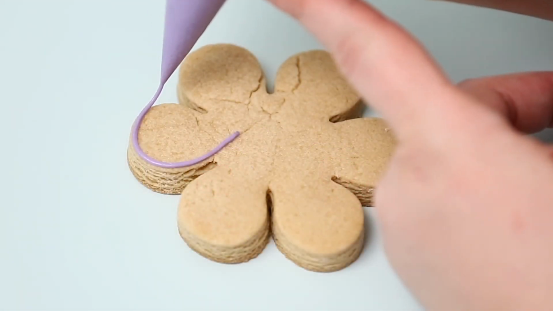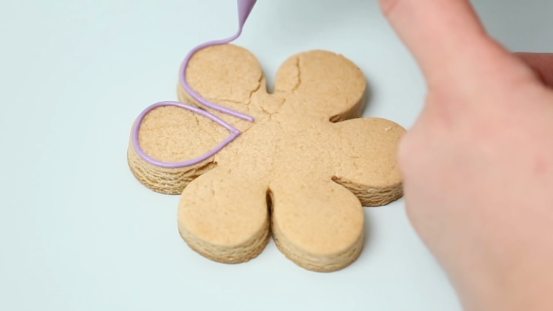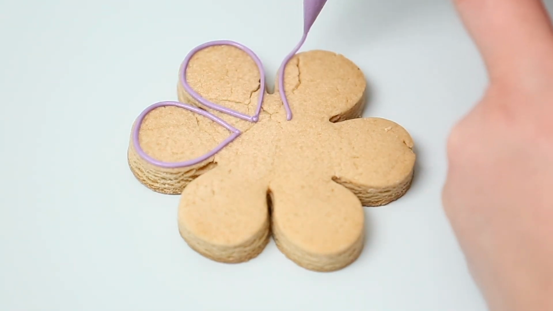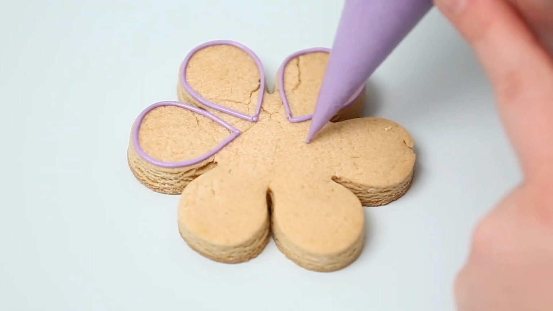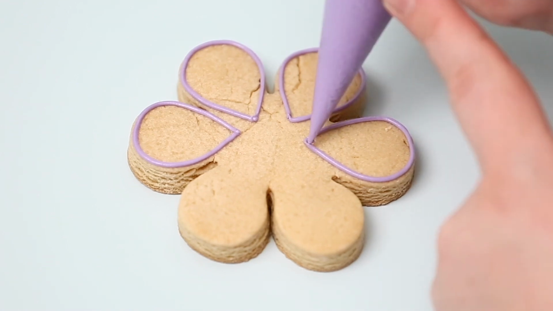Another thing is if you've covered your cookies before they're fully dry, they won't dry properly. They will not harden. The icing will not get dry without airflow. So that's why it's really important to make sure you leave your cookies uncovered for as long as you can. If you can do it overnight, even better, and they'll be fully dry in the morning.